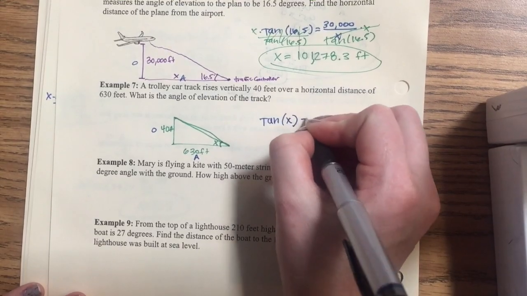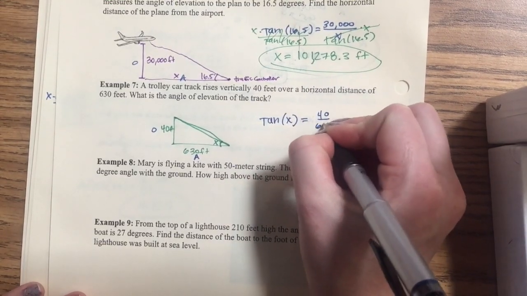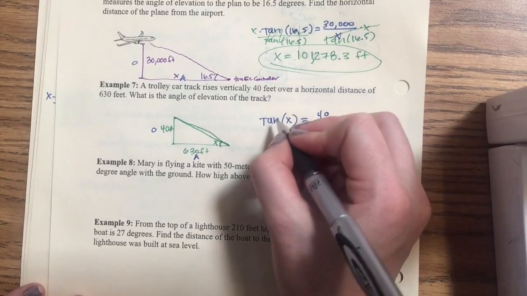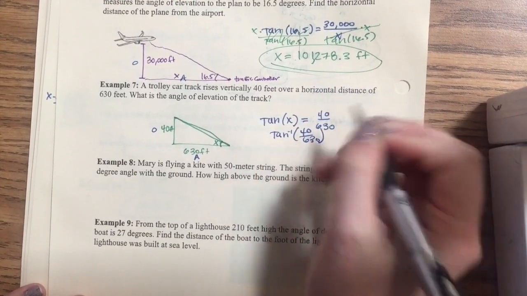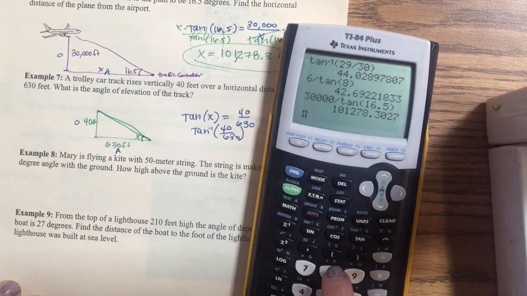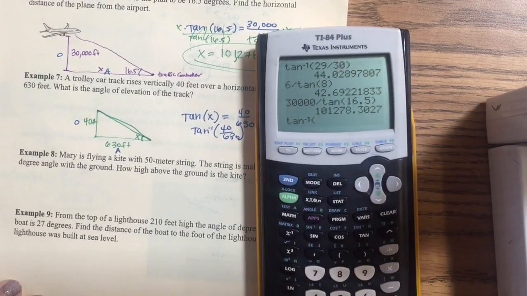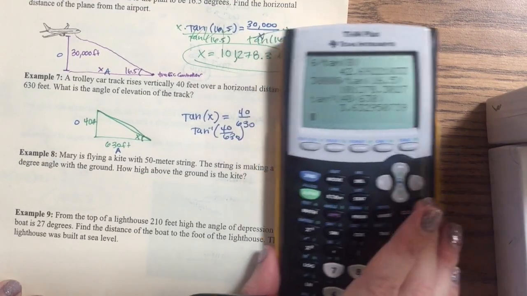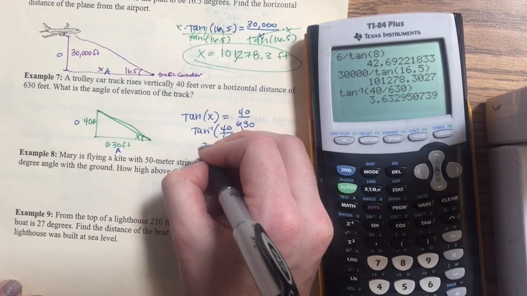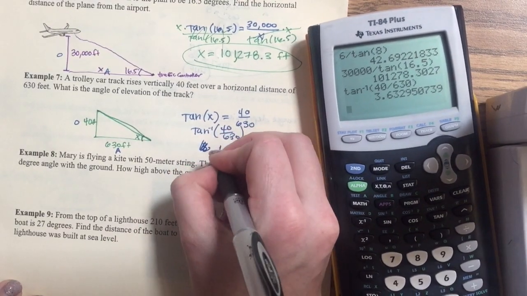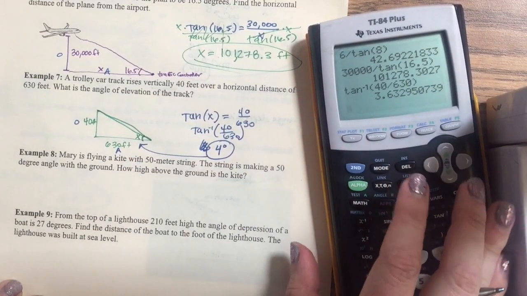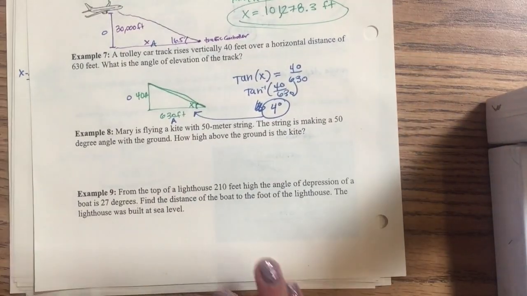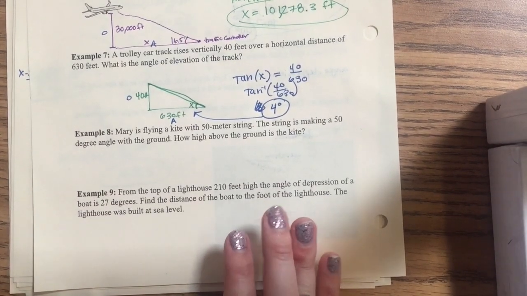There are a lot of tangents. Tangent is O over A. Then I use the inverse to find the angle. So second tangent, 40 divided by 630. I'd round to 4 degrees. That's how steep the tracks would be for the trolley.